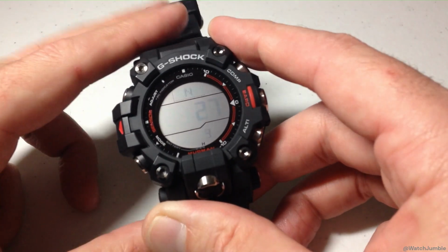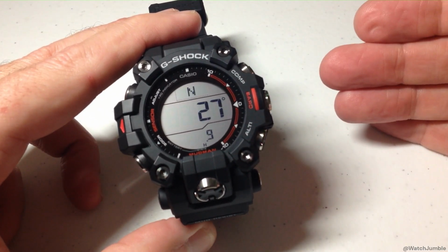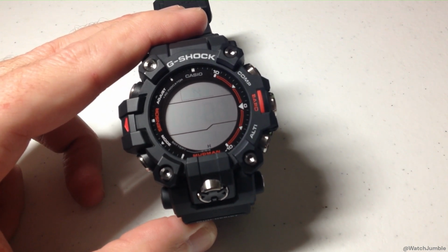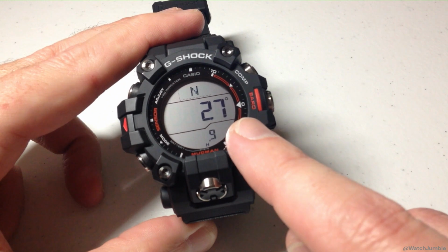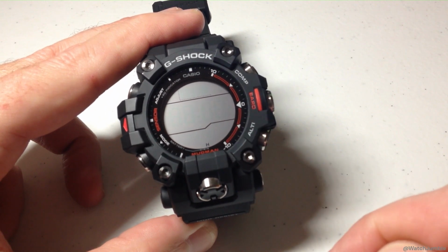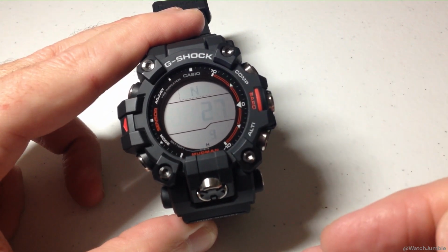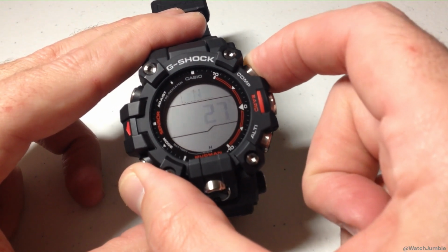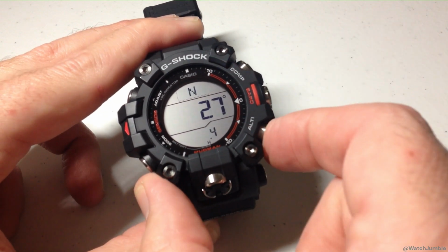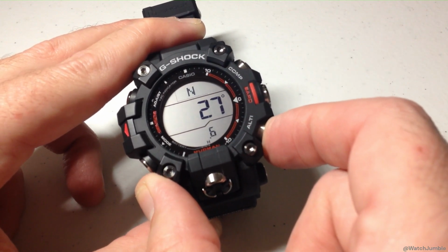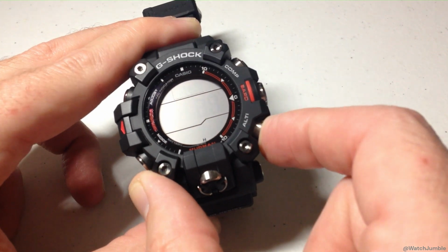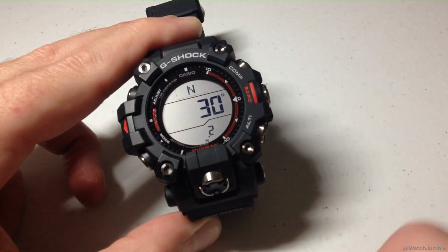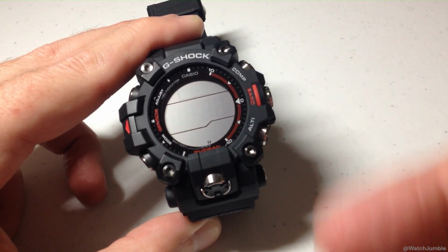And this will take me to my latitude. If your latitude and longitude values are wrong, your sunrise and sunset values will be wrong. In my case, my latitude is showing 27.9 degrees north. It needs to be 30.2 degrees north. So I'm going to go ahead and adjust that. I could use either the compass button to go down, or the altimeter button to go up. And you can press and hold. So I need to get to 30.2 north. Got my latitude set correctly.